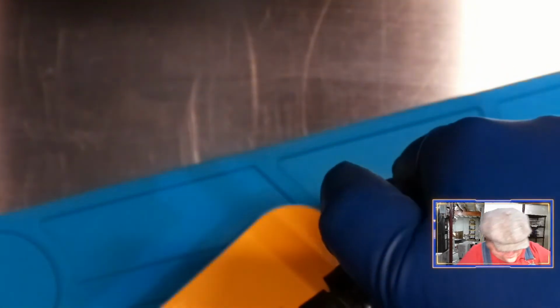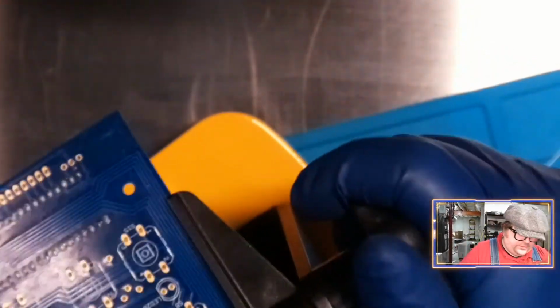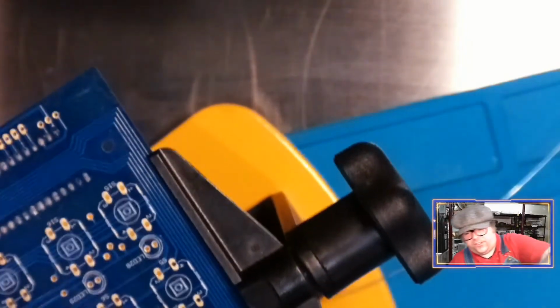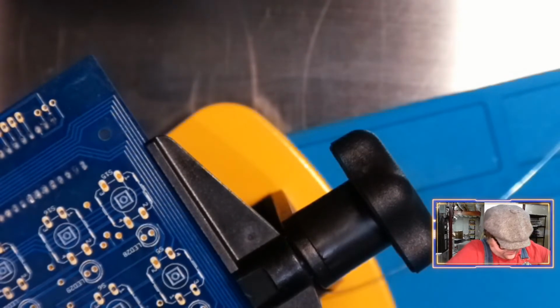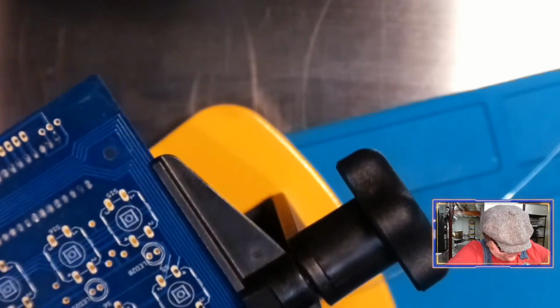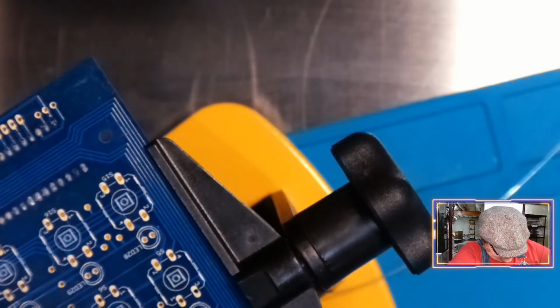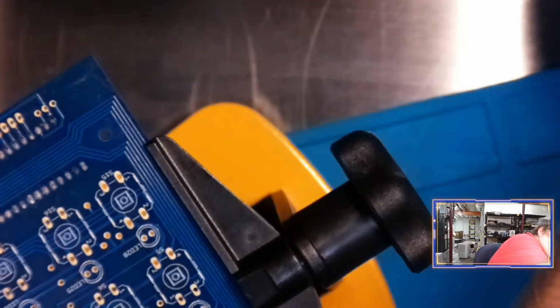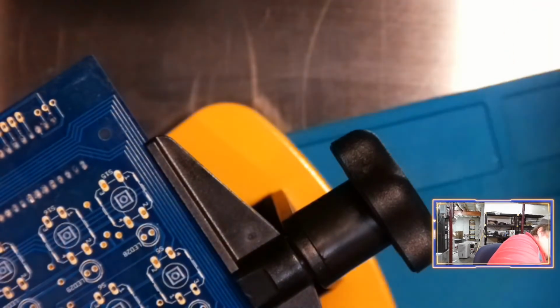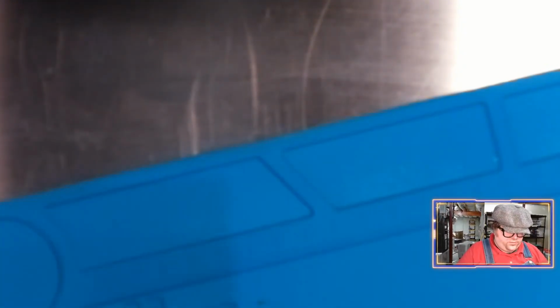All right. And it looks about as good as it's going to get. All right. All right, I believe that is all the parts that go on this board.